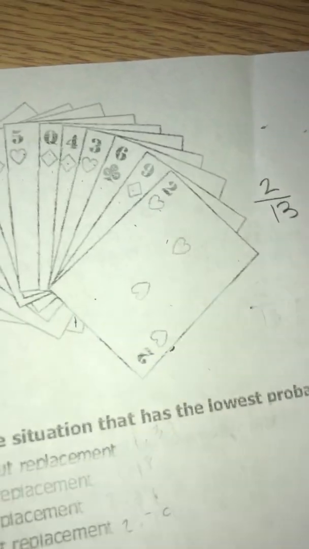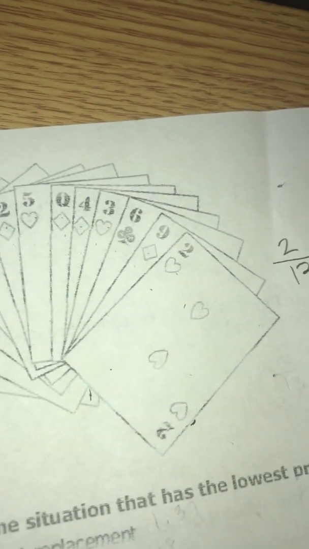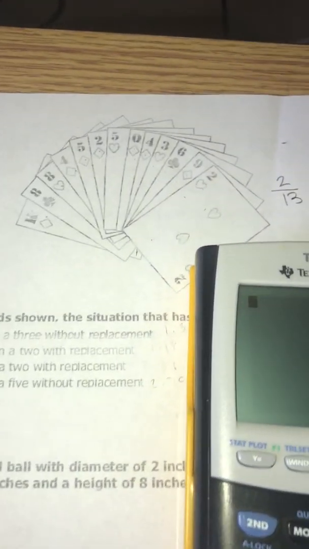And it says we'll be dealing with the number 2 card, the number 3 card, and the number 5 card. We have 2 number 2 cards, 1 number 3 card, and 2 number 5 cards. Okay? And the first option says 2 and then 3, without replacement. So what is the probability that we'd pick a number 2 card and then a 3 card without replacing it?